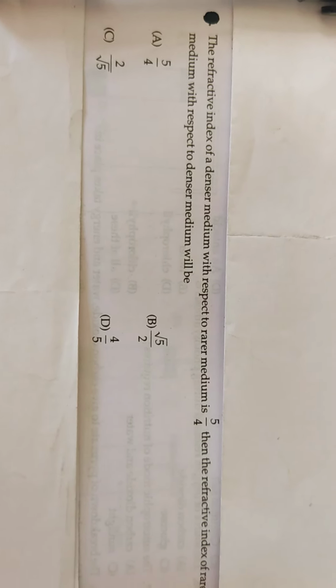Now the last MCQ is, the refractive index of a denser medium with respect to rarer medium is 5/4. Then the refractive index of rarer medium with respect to denser medium will be, there are four options given. Now we know that n21 is equal to 1 upon n12. It means the refractive index of a denser medium with respect to rarer medium is the reciprocal of the refractive index of rarer medium with respect to denser medium. So they both are reciprocal of each other.